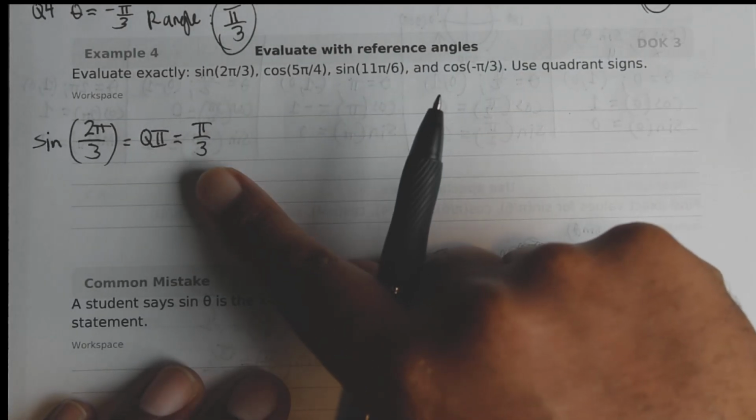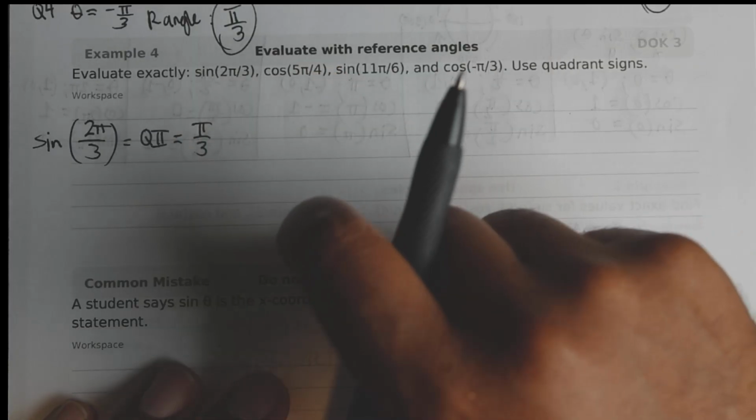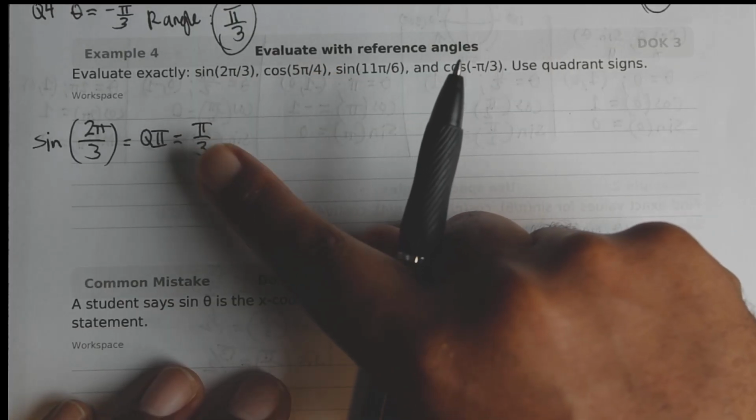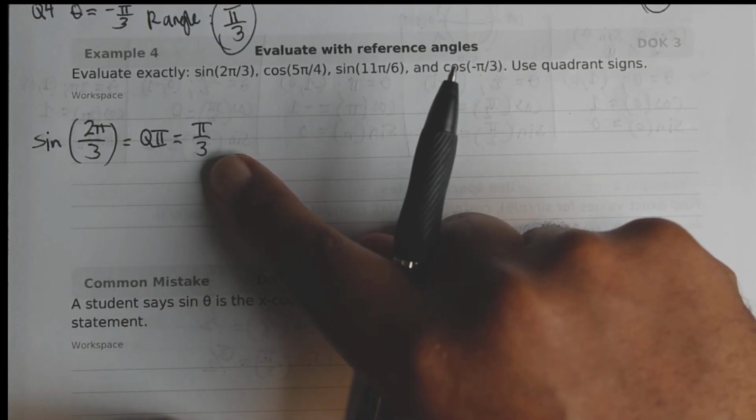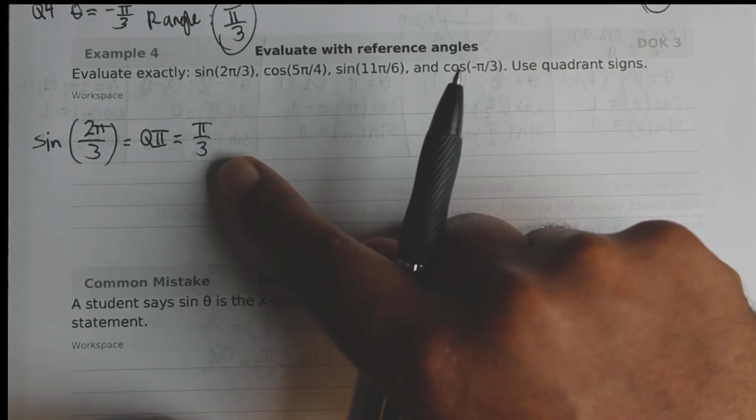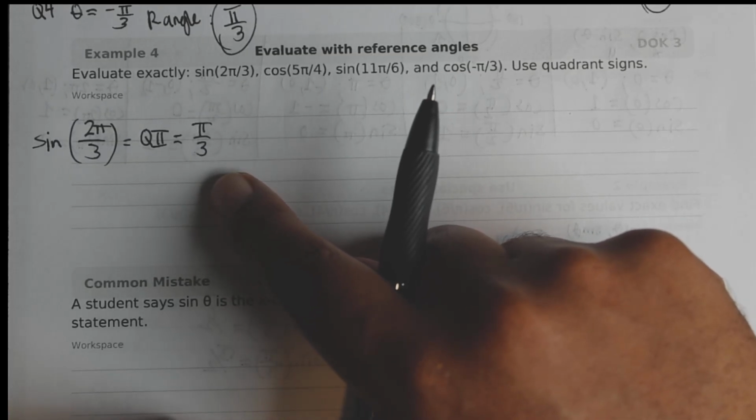For these problems, you can just reference the unit circle. It'll be easier if you're looking at a unit circle. I don't have the space to show it here, but you can use it as a reference. The reference angle will be displayed there.